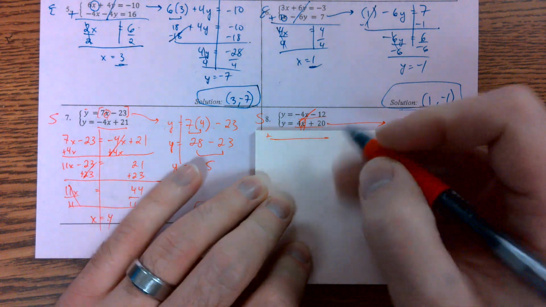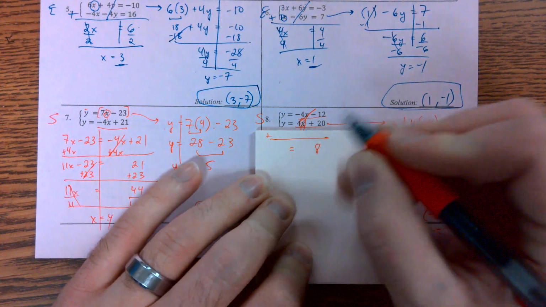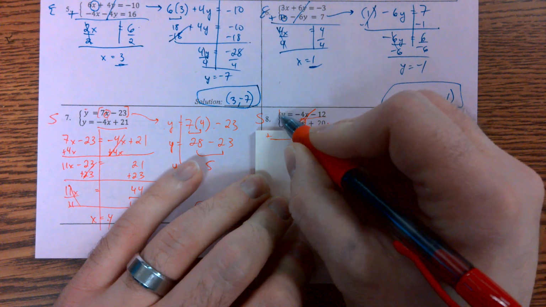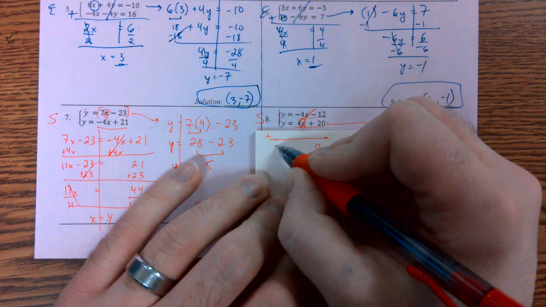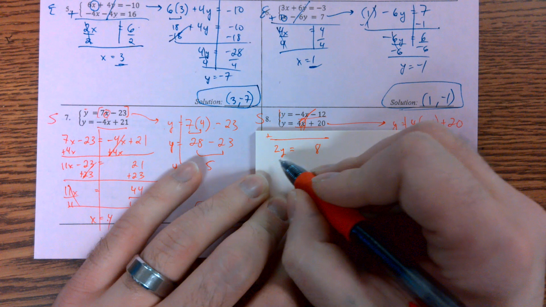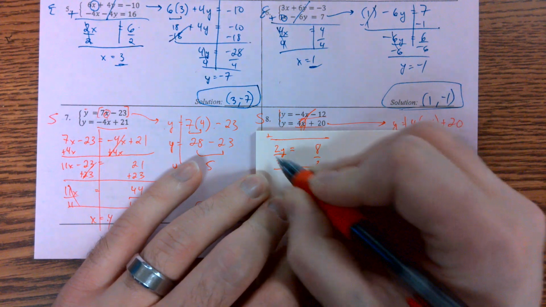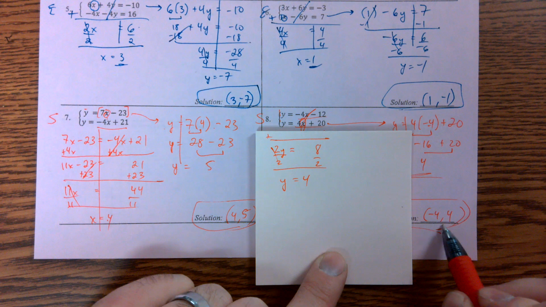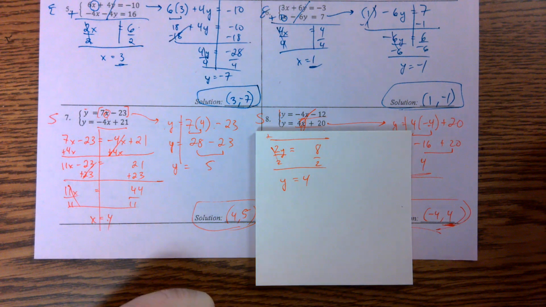Negative 12 plus 20 is just 8. But we also have to add these two y's together. Remember, this is a 1y and a 1y, which makes 2y. And we get y is equal to 4. That is what we found by doing substitution.